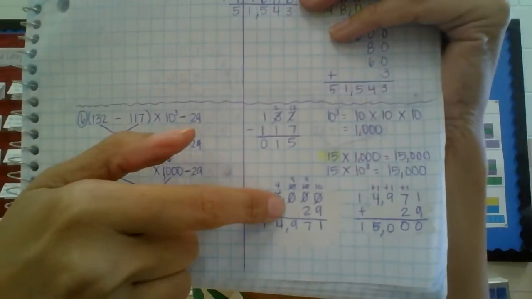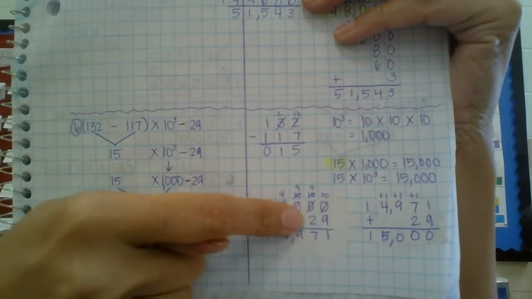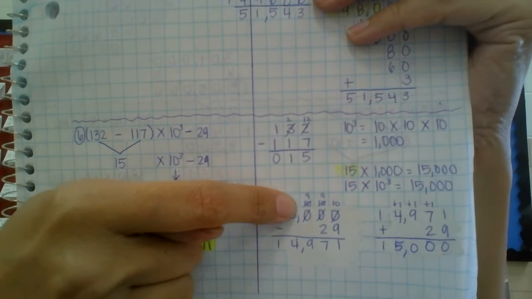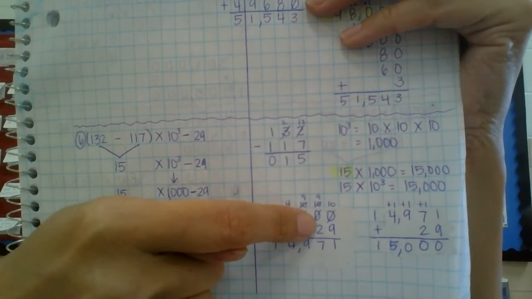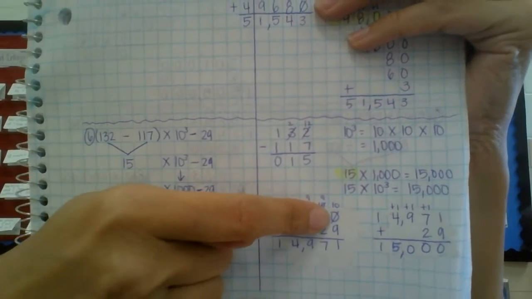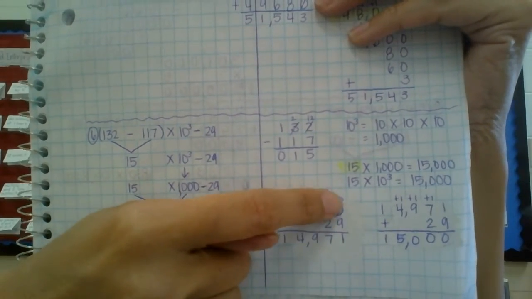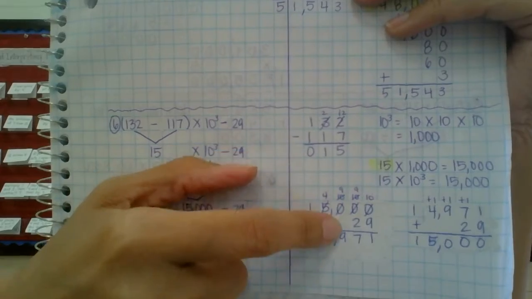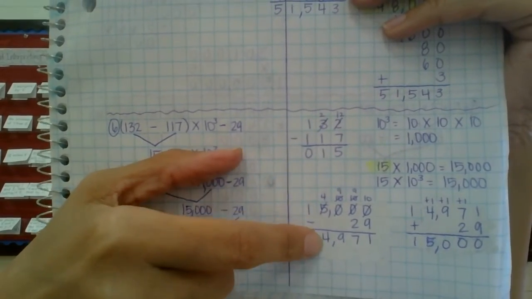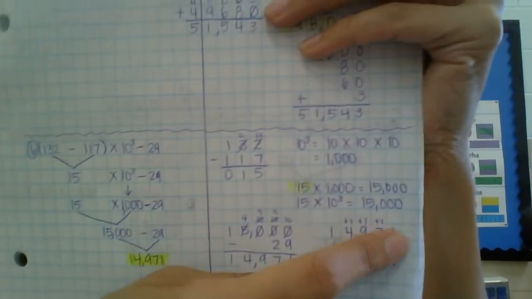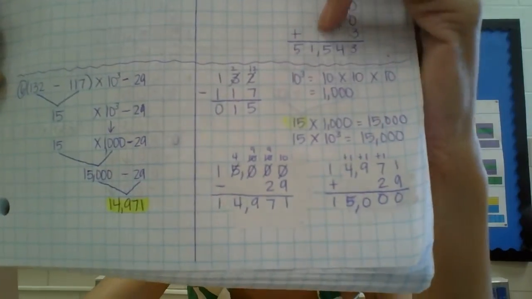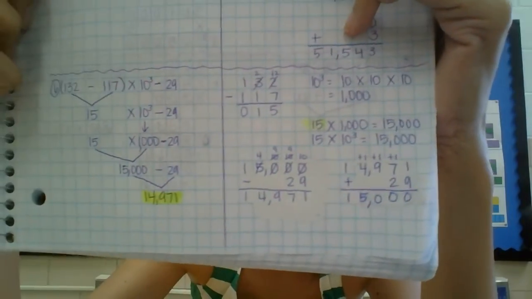All right, so when I'm subtracting, it needs to borrow. That 0 needs to borrow from the 5. The 5 becomes a 4. That becomes a 10, which then becomes a 9. That becomes a 10. That becomes a 9. That becomes a 10. And then it stays a 10. 10 minus 9 is 1. 9 minus 2 is 7. 9 minus 0 is 9. 4, 4, 1. And then I added 14,971 plus 29 to get my answer: 15,000. Bam. Right there.